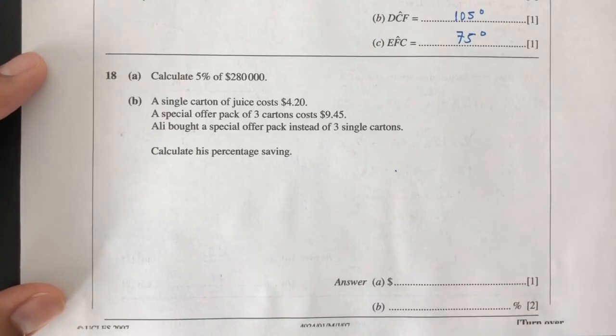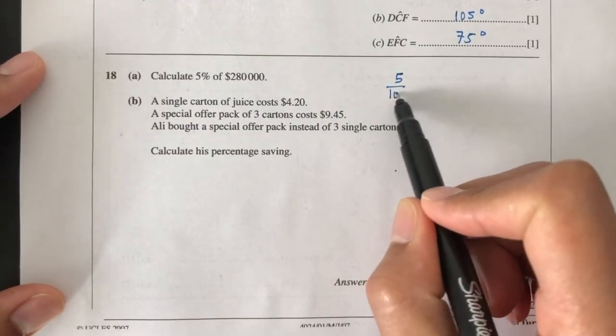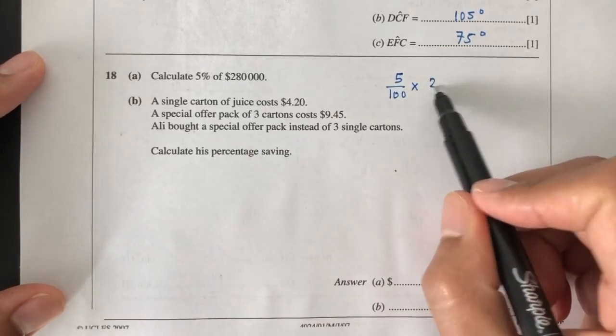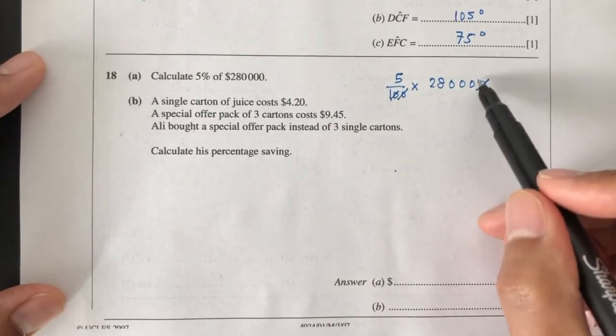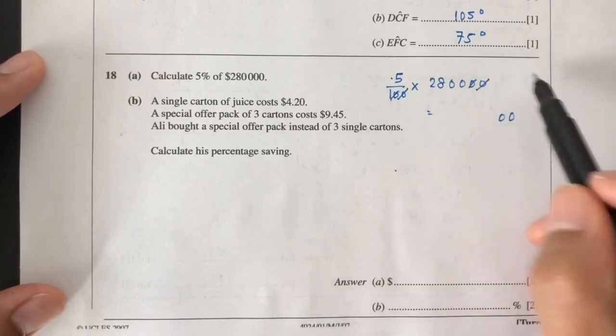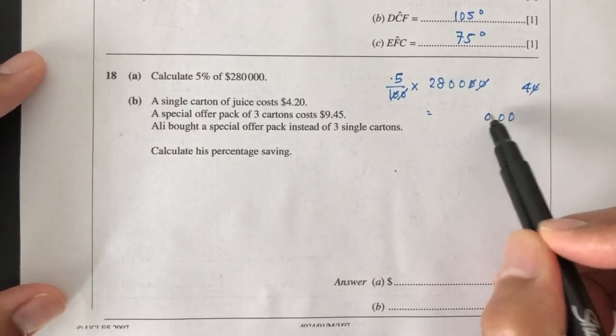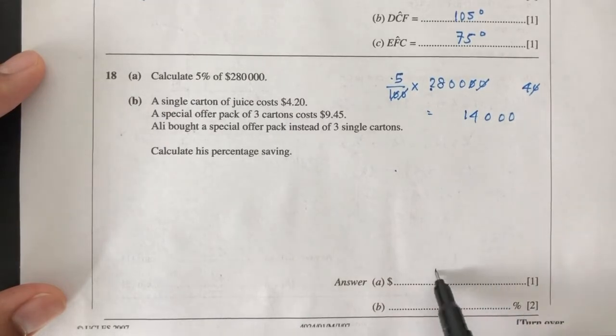So question number 18, calculate 5% of this. So 5% is 5 over 100 times this. So the 0 cancels out. We have 2 zeros remaining, and then 5 times 8 is 40. 2 times 5 is 10 plus 4, 14. So that will be 14,000. That is part A.